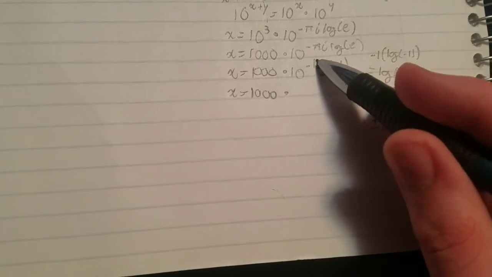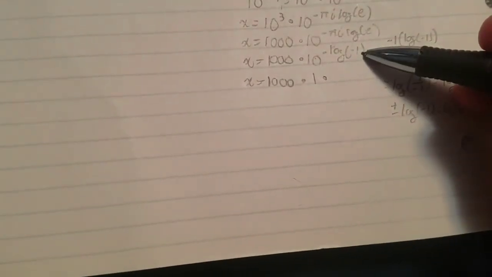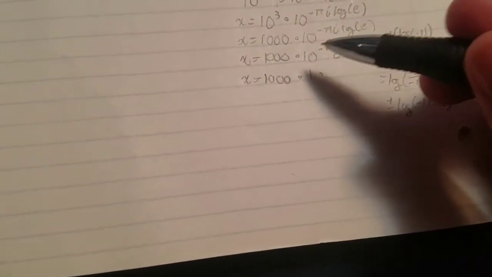Alright, so what we have here is a very approachable problem. So x equals 1,000 times 10 to the log of anything is 1 times what is on the inside, which is negative 1. Well, negative 1 to the negative first power, which is negative 1.